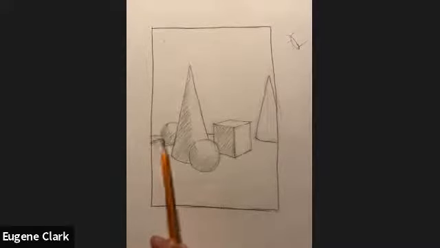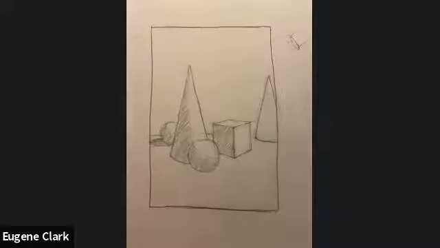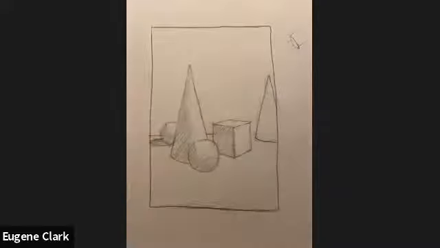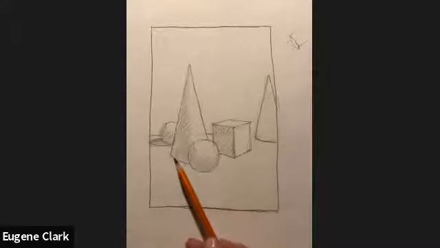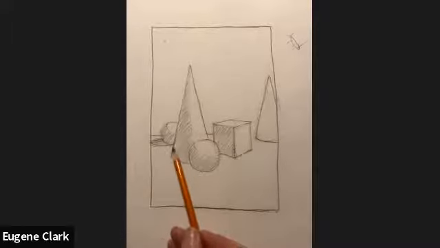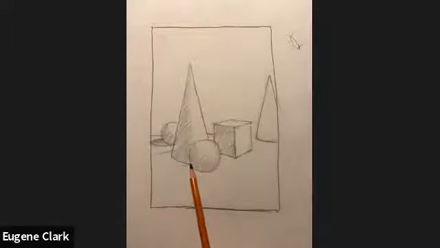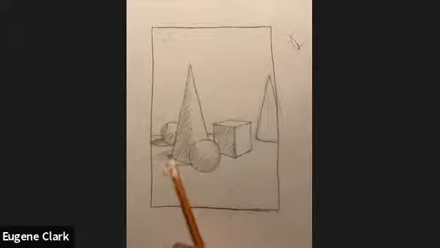And it's the shape of the sphere. So it has this roundedness to it here and here. My cone is going to do the same thing. So my cone is going to be casting a shadow coming this way, but it'll also be coming off this way. So we can shade all this in.